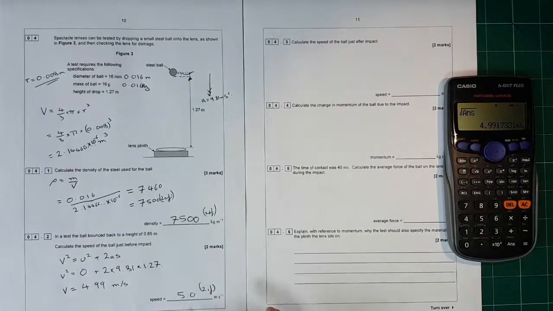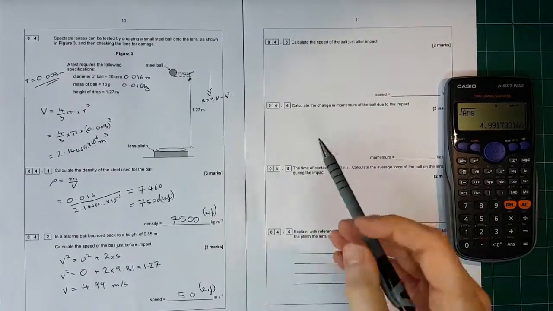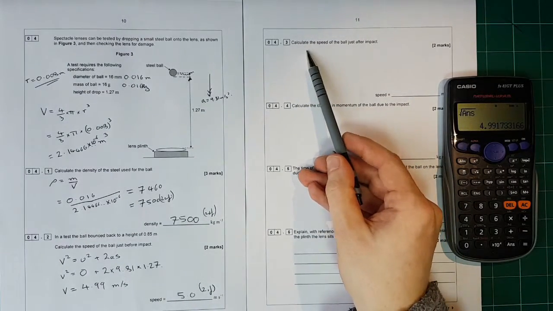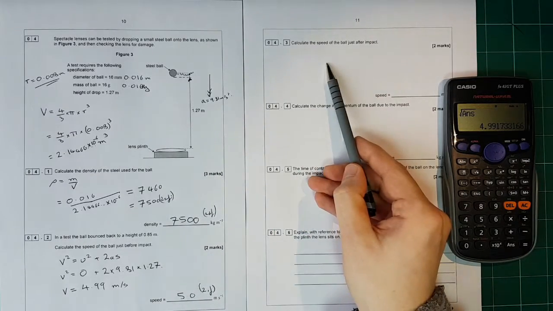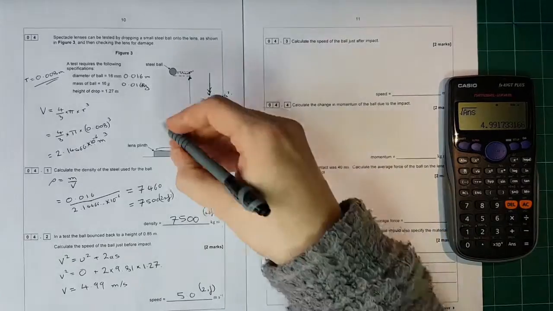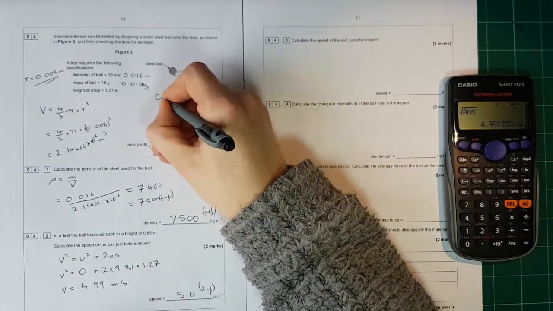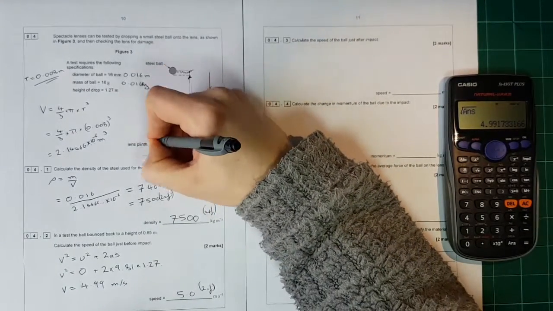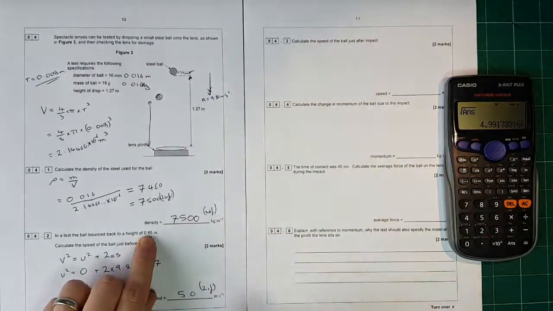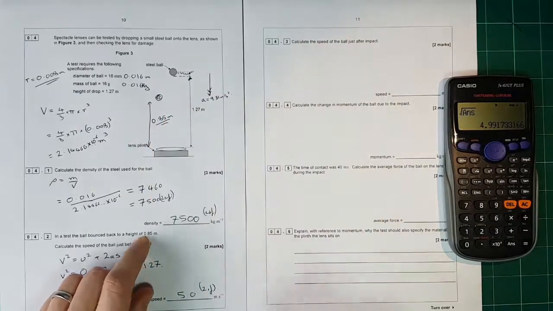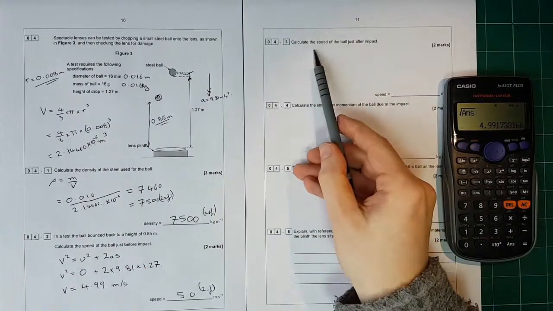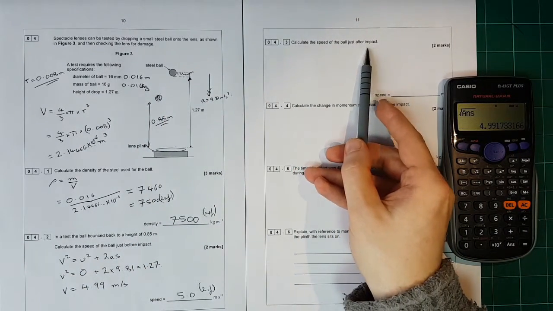Right, so that's a way of looking at it using SUVAT. Up here, we're going to do the same thing, but we're going to use energy now. So now the ball is rebounding, and it only comes up to a height of 0.85 meters. So, calculate the speed of the ball just after the impact.